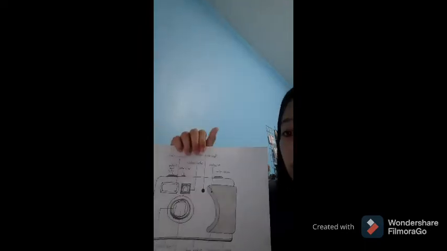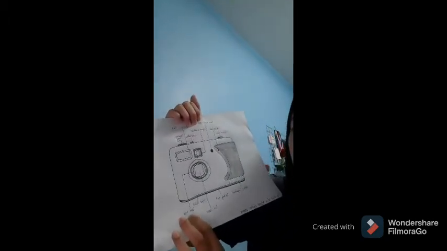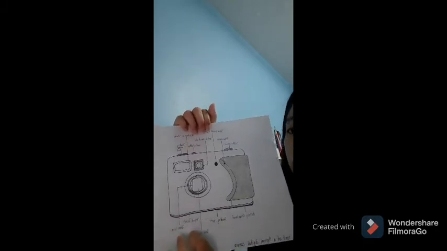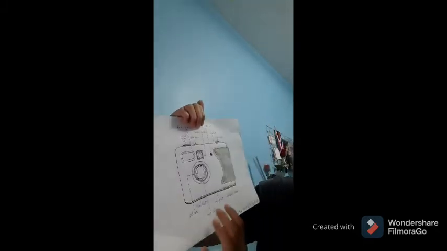So, electronic flash provides additional light to your scene. Then, optical viewfinder to frame and compose your pictures. Zoom lens and control magnifies or reduces the size of the image.